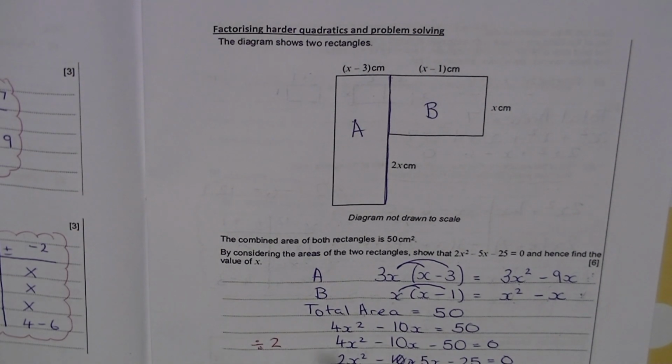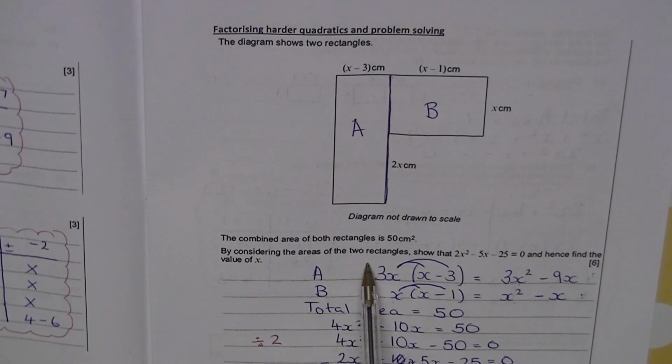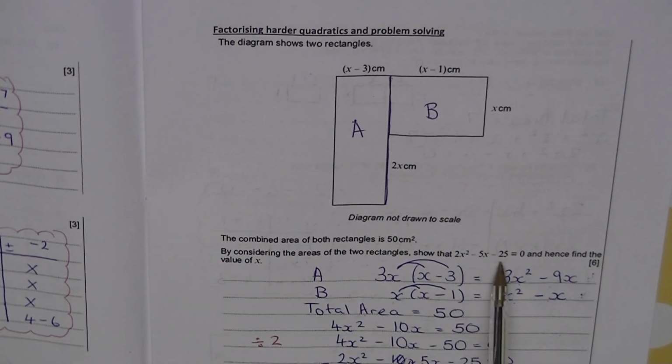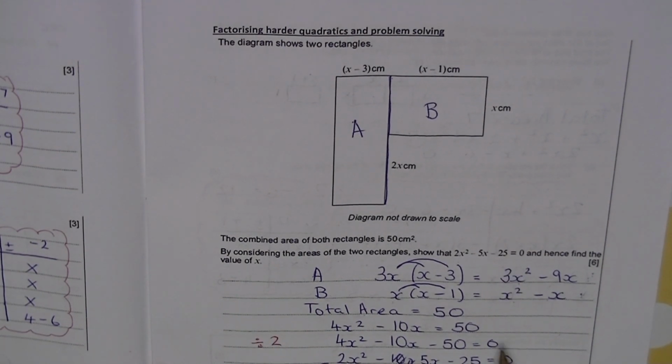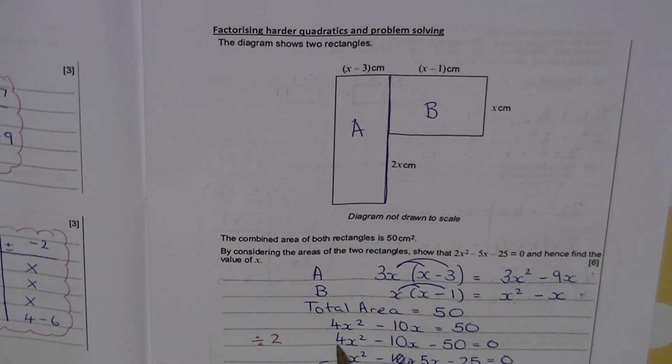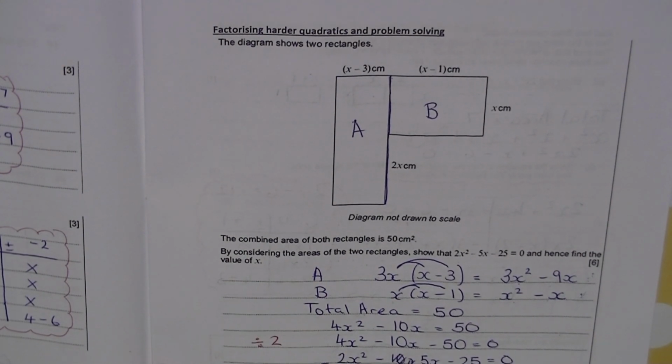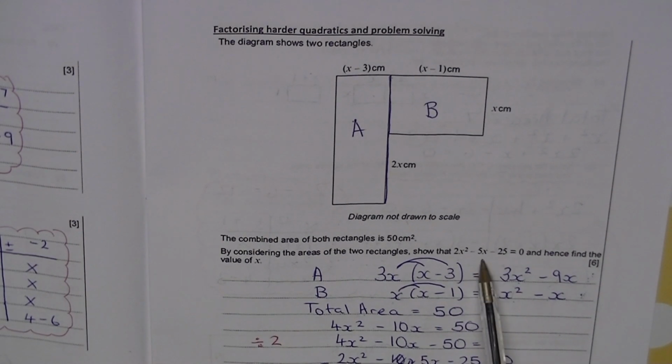Now, I'm not going to show you, actually, a big point here. What they've actually said here is by considering the areas of the two rectangles, show that 2x squared minus 5x minus 25 equals 0. So there, we haven't quite got to that, but you'd have had to spot, hang on, if I half that 4, half that 10 and half that 50, then what I've got is what I need.